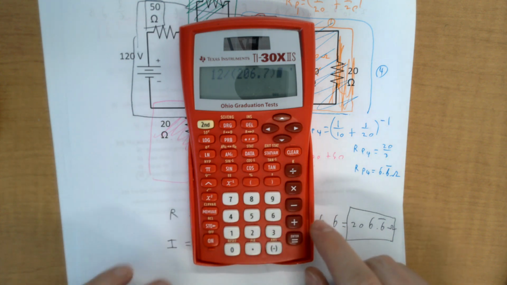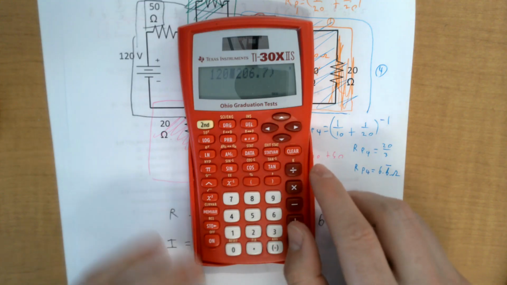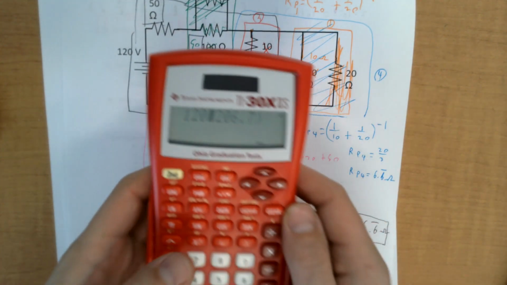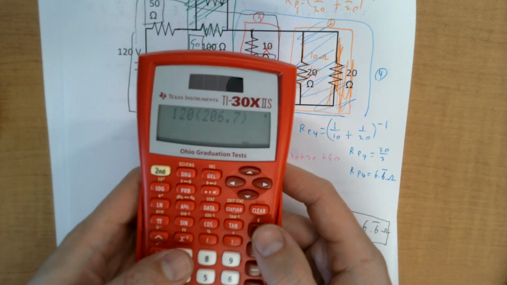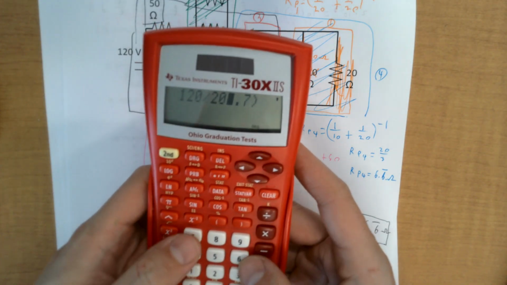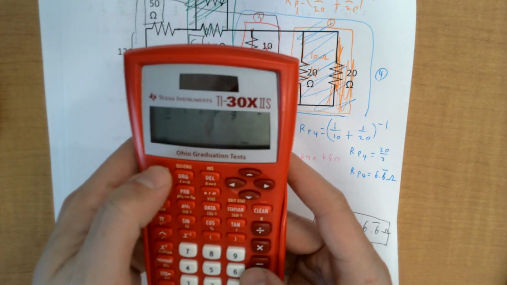Let's round it there for arbitrary reasons. So again, if you want to use sig figs though, the number of sig figs we're limited to in this problem is 1. So technically it'd be not even 120, it'd be 100 divided by 200, but I don't think that satisfies most people, so we'll do 207. That's probably what most people would be fine with.